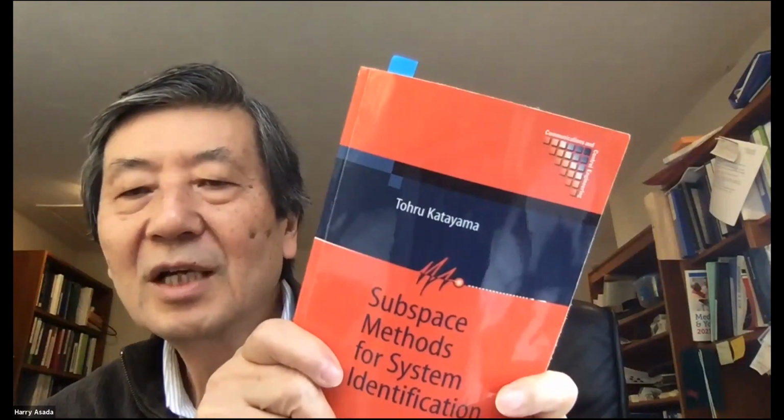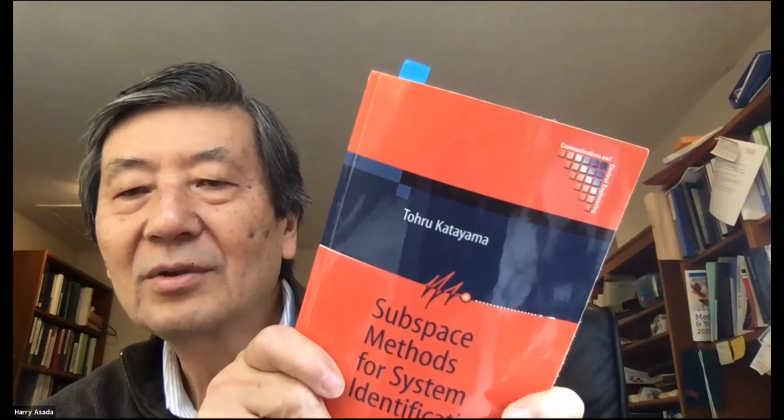Why is G naught not included in the Henkel matrix? Because G naught is kind of obvious, and that determines only D. That's the output you receive directly, so that can be easily separated out. You can determine D. So the focus is ABC, and ABC are involved in G1, G2, G3, and such.